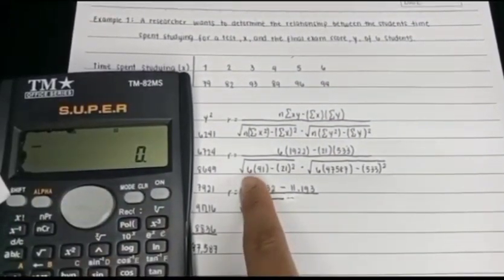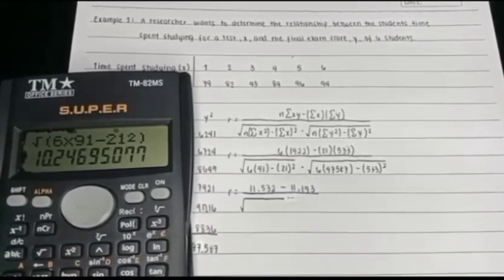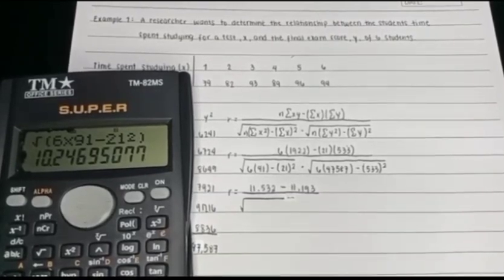So, let's get the value of the left side. Square root of 6 times 91 minus 21 squared. Our total is 10.24 or 10.25.